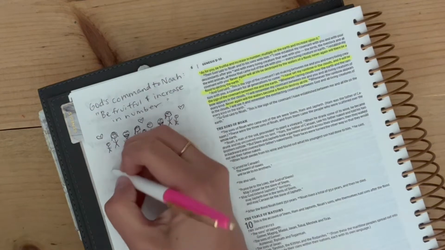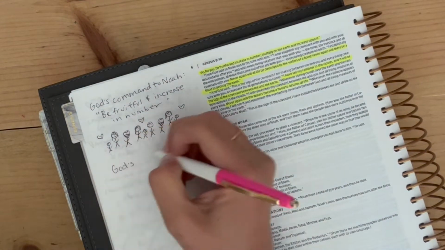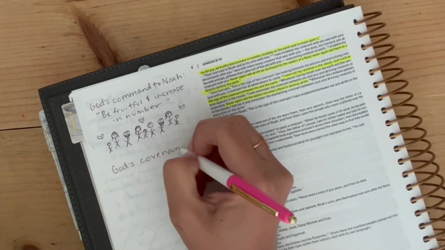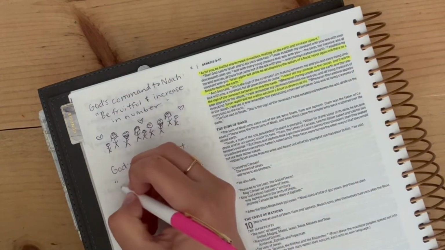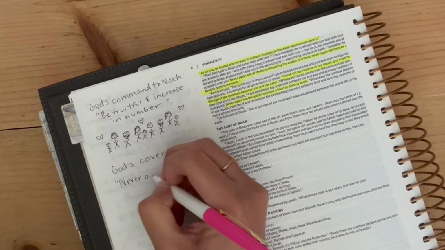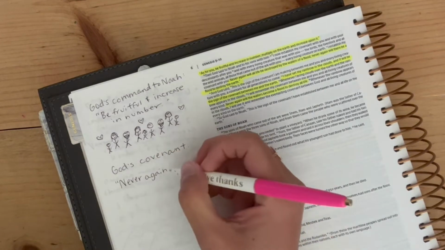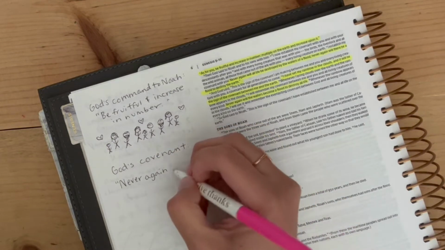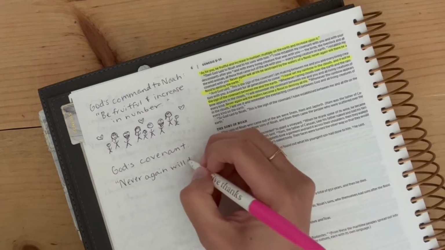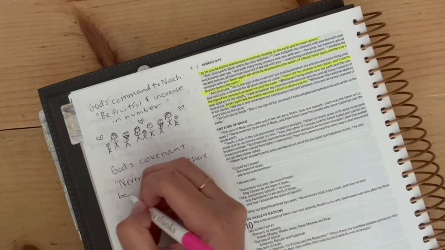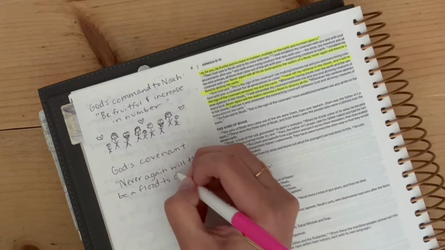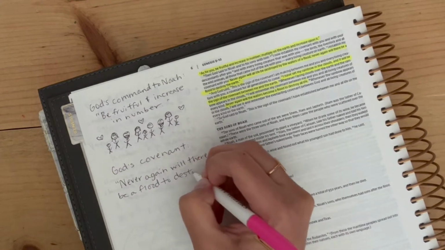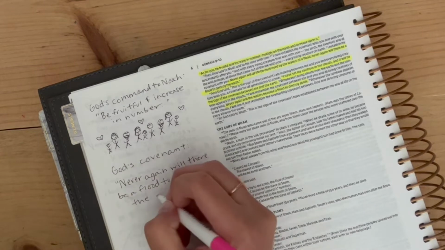And then God's promise or covenant is, never again will there be a flood to destroy the earth.